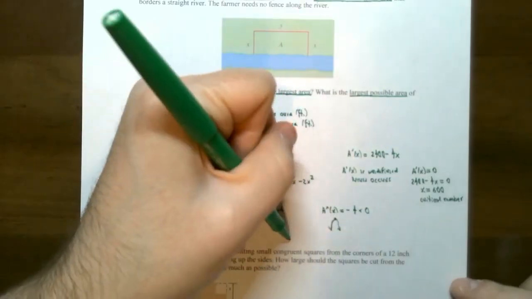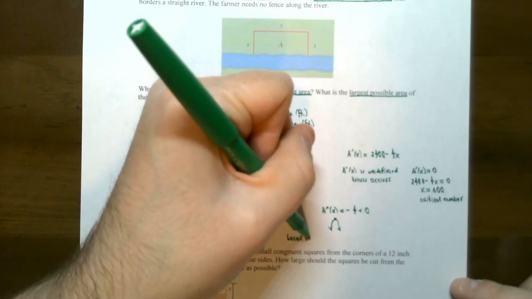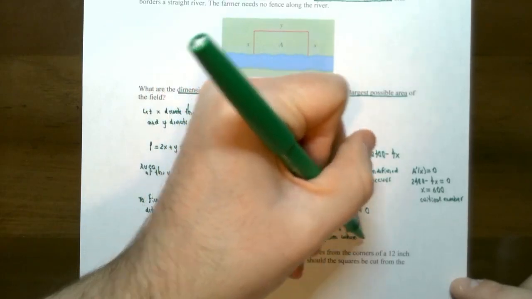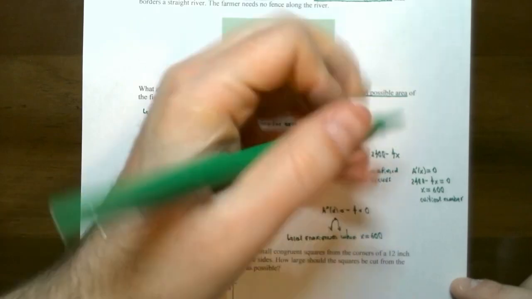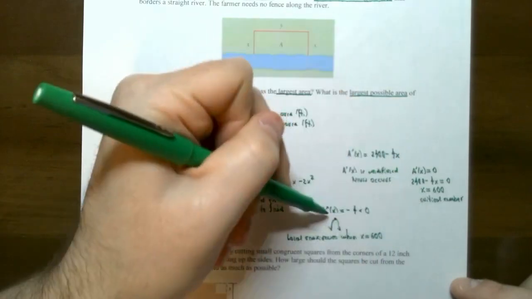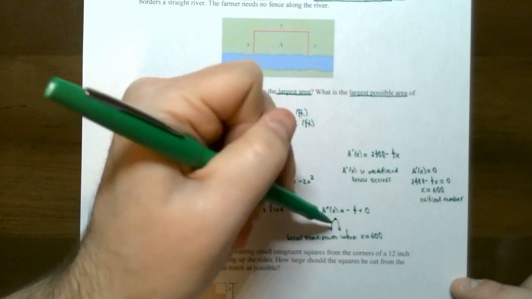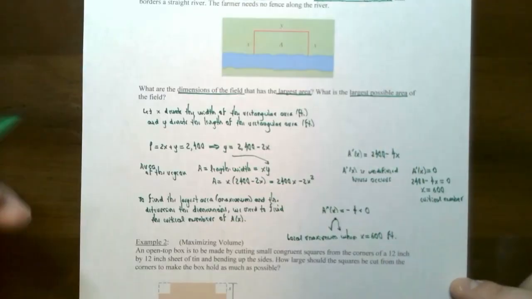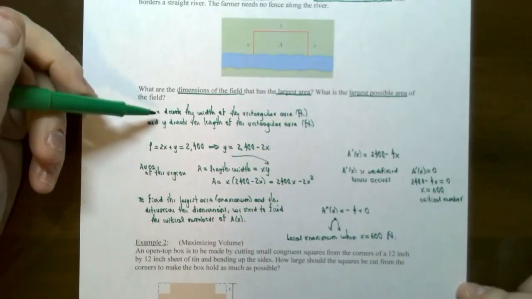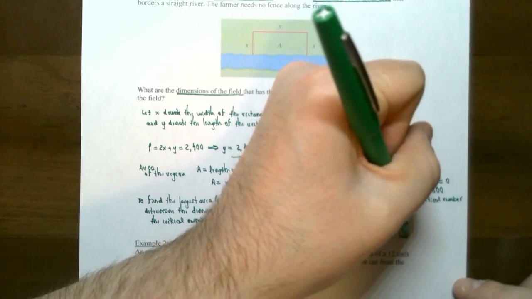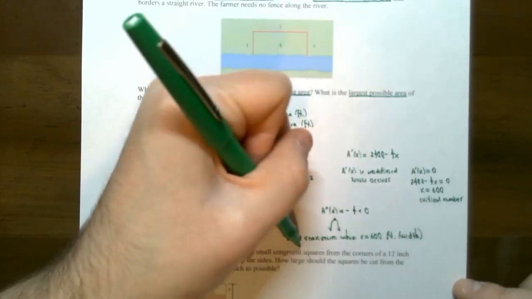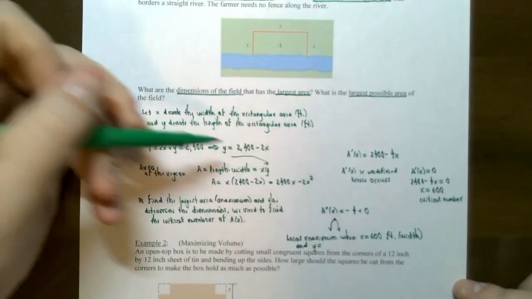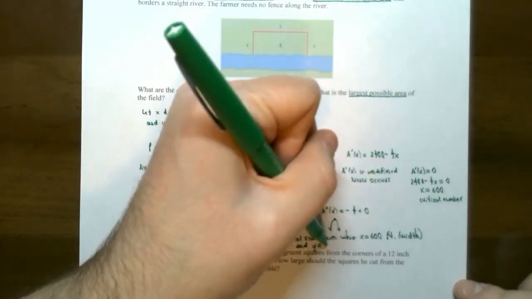So there's a local maximum when x equals 600. So for the only critical number, the second derivative is negative, and so the critical point is where you have a local max, and this is 600 feet, which is the width, and the length was y, and y, if you substitute in 600 for x, the length will be 1200 feet.